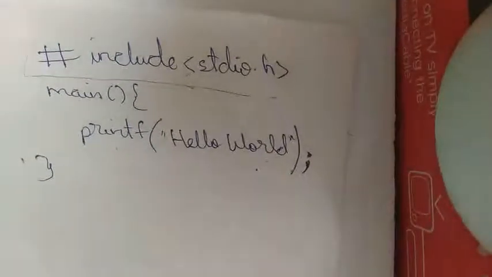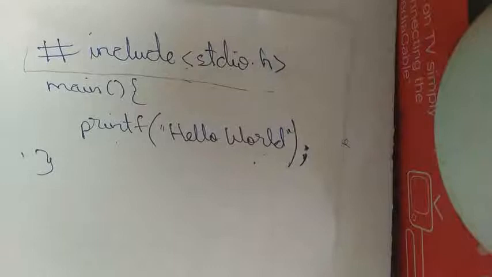That's the main meaning of this code. This is the main function. In C, every piece of code should be inside the main function, so you just need to follow that. It's the syntax, right?